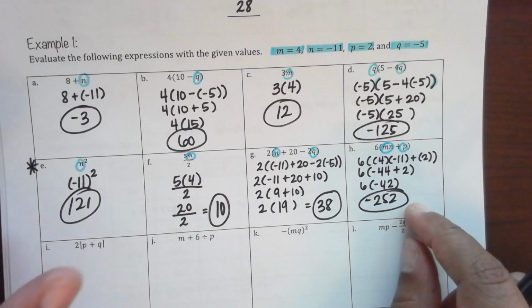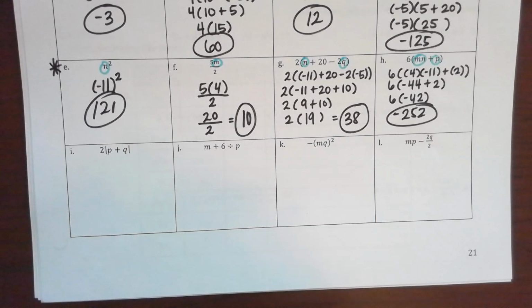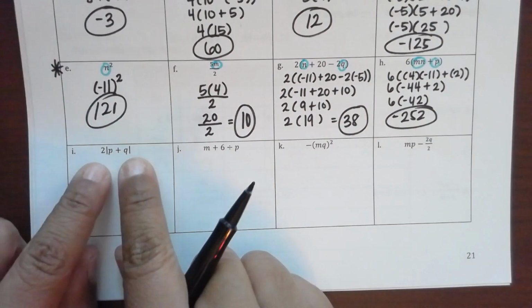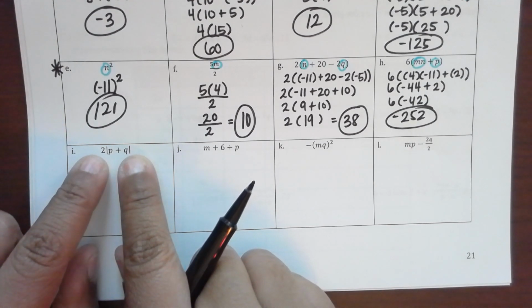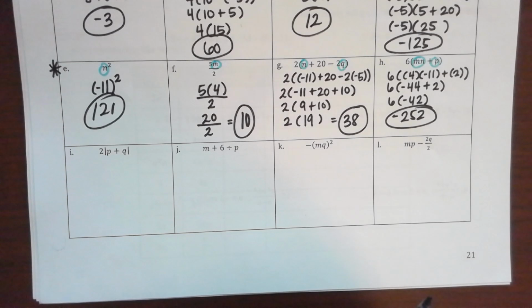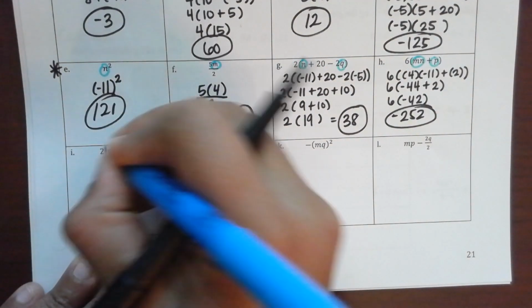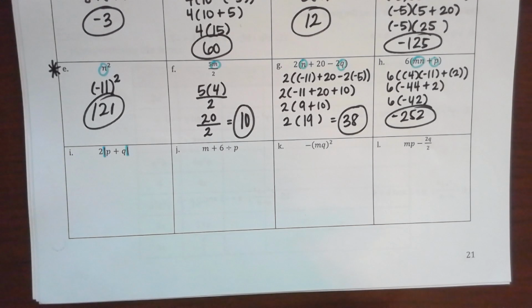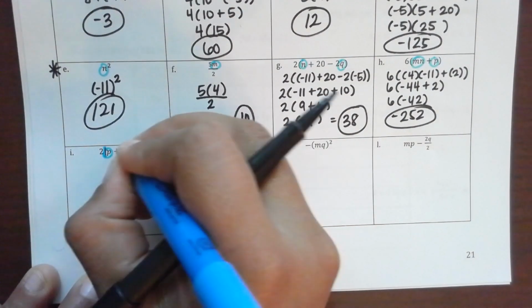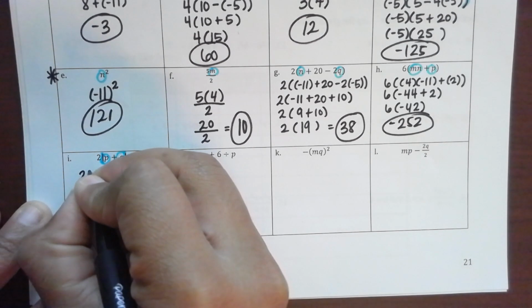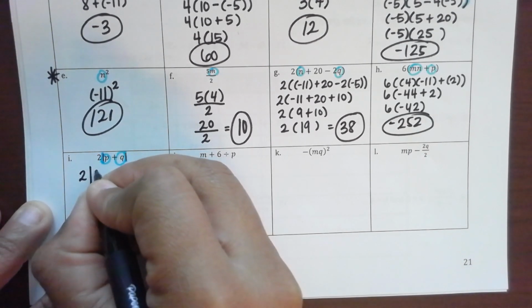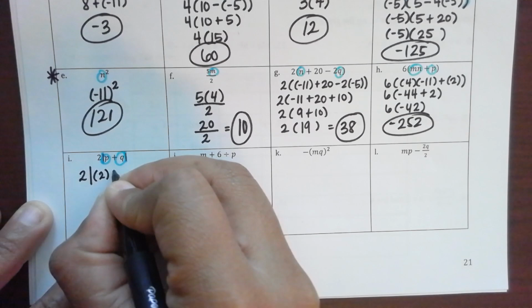Everybody still with me? Okay, looking at I. I have 2, what are those bars called? What are these two lines called? They have a name. Absolute value. There you go. So, it's 2 times the absolute value of p plus q. What variables am I using here? P and Q. So, how would I rewrite this? 2 absolute value, 2 plus negative 5.